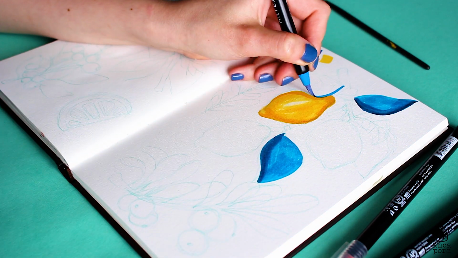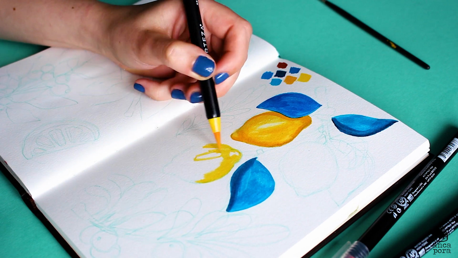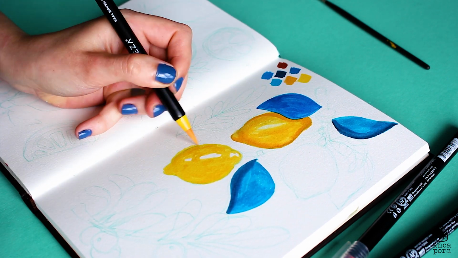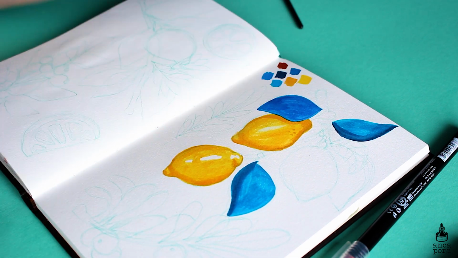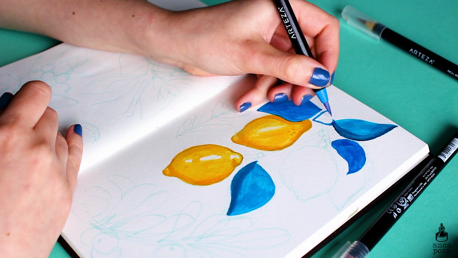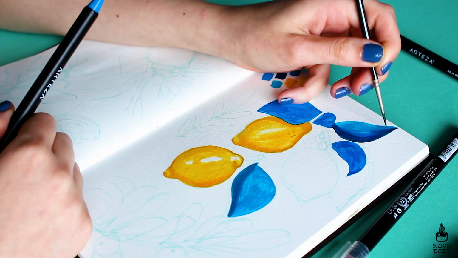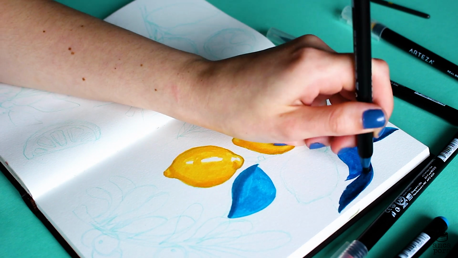But I wanted to do a really summery Mediterranean pattern. I wanted to do some lemons and leaves and botanical stuff, and I did use also my Ecoline liquid watercolors to add a few details at the end of the illustration. So if you stick till the end, you will see the final monthly desktop wallpaper that I give out on my Patreon monthly.